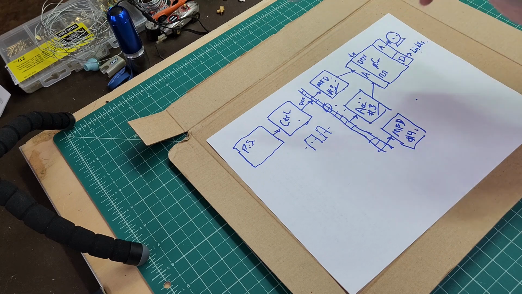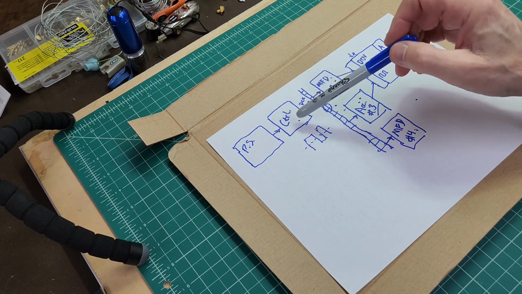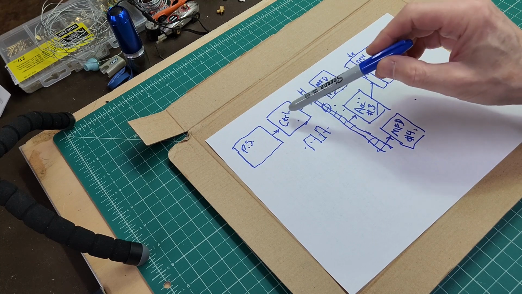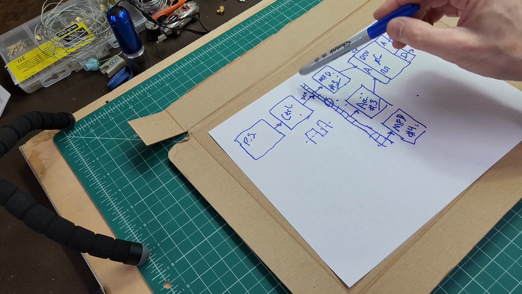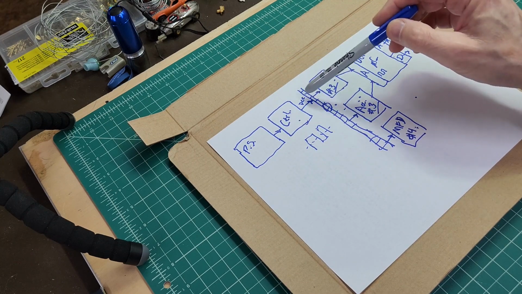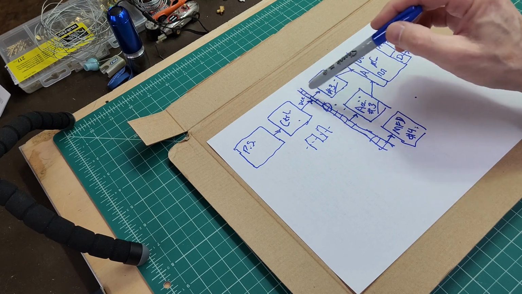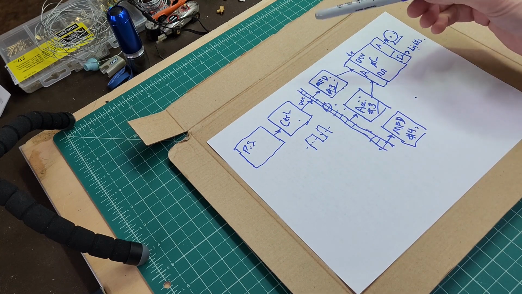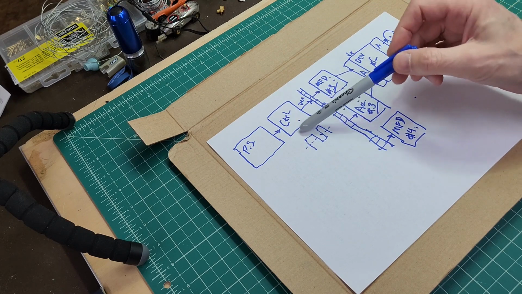So we have to have a power supply, that's a given, and then there's some control, which is the user interface. And this control allows the user to create the specific DCC commands that are going to be transmitted to the track.